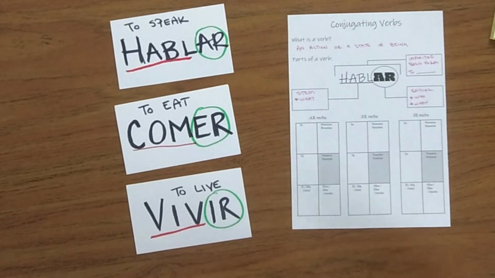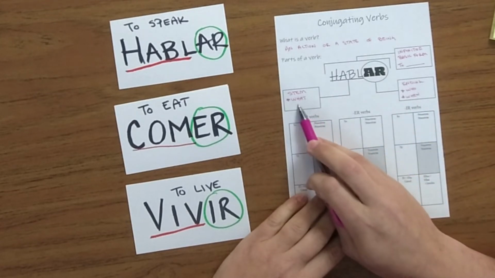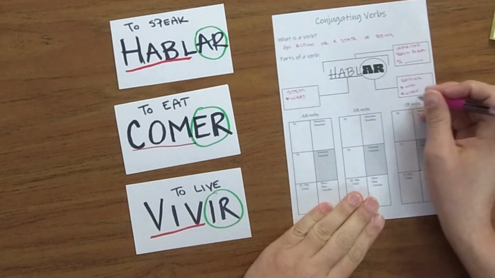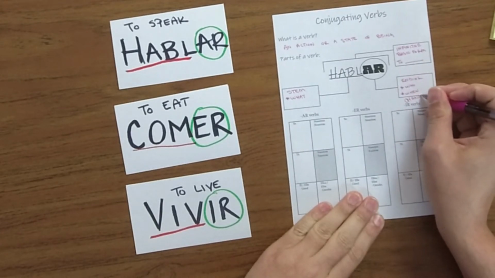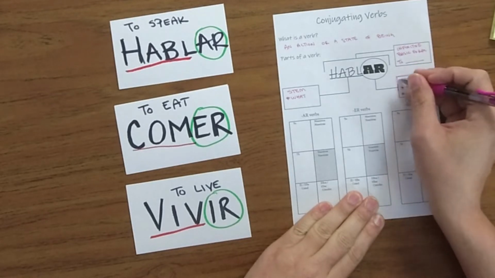Now this is important because the stem stays the same. If we are talking about swimming, whether it's I swim, you swim, he swims, she swims, we swim, whoever's doing it, we're still talking about swimming. So that's going to remain the same. What changes is this over here. So this changes, and we can mark this.